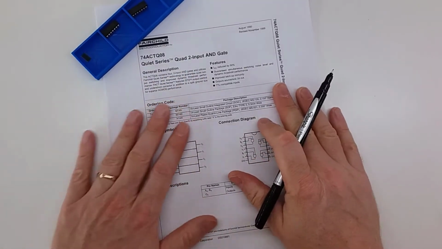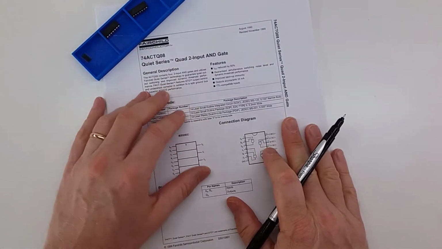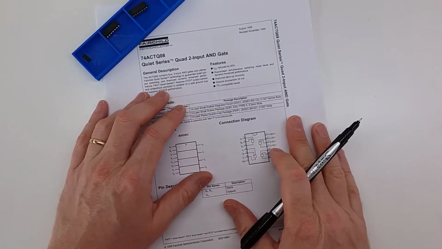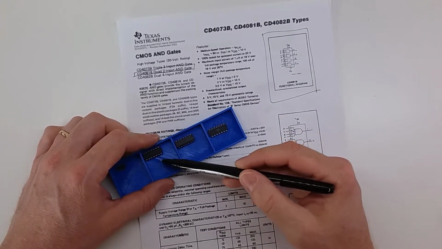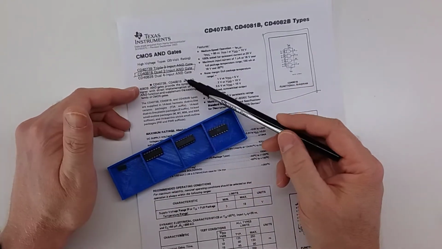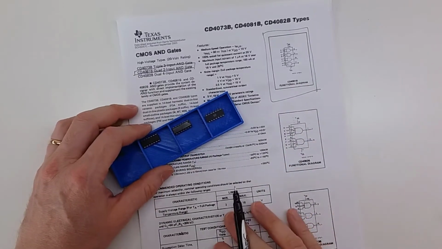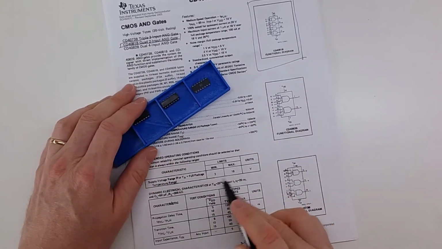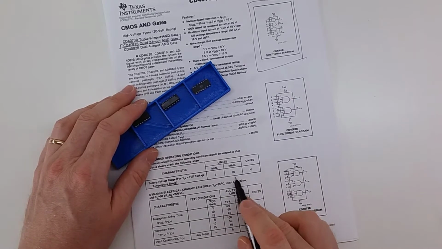So this one doesn't have a whole lot of information on the data sheet, but let's take a look at the one that's in a little dip package. And this is that second one. This is the quad 2 input, but in a dip package. This is a different manufacturer, but it operates exactly the same, and the pinouts are the same as well. Another interesting note on this one is it does have a relatively large voltage range between 3 and 18 volts.